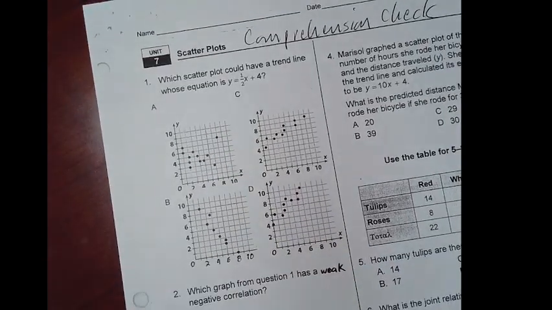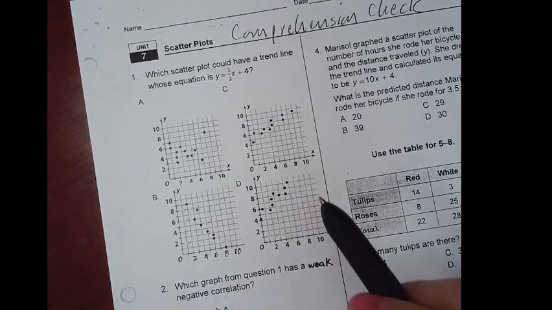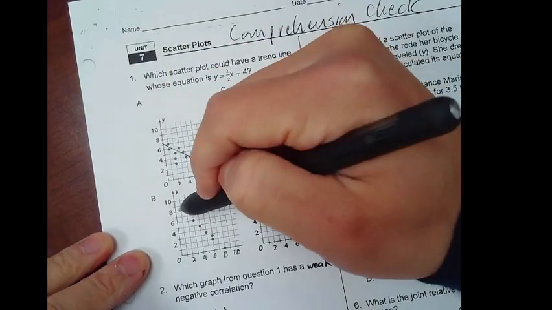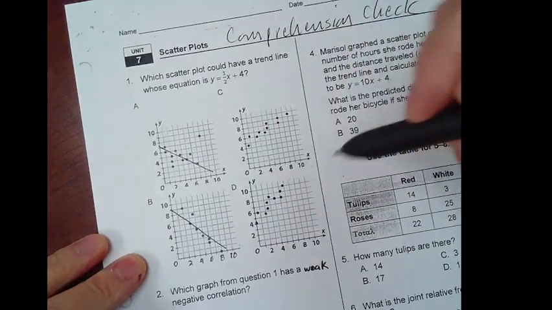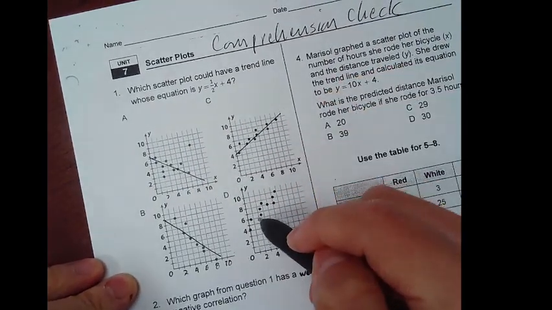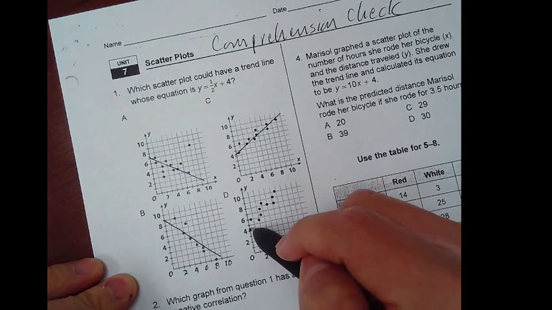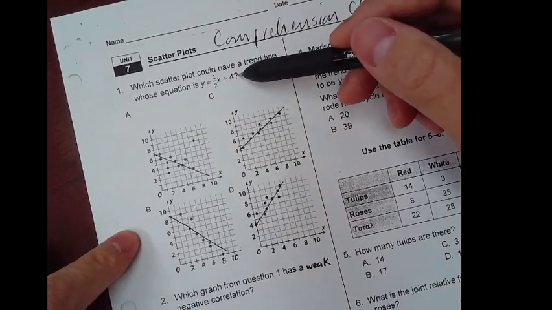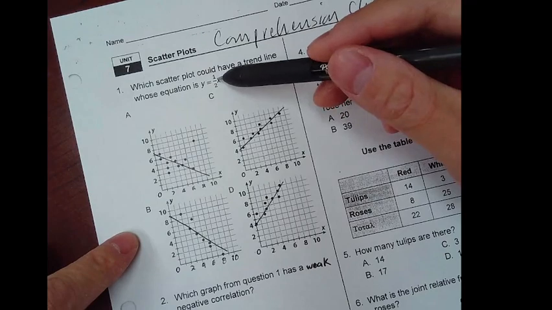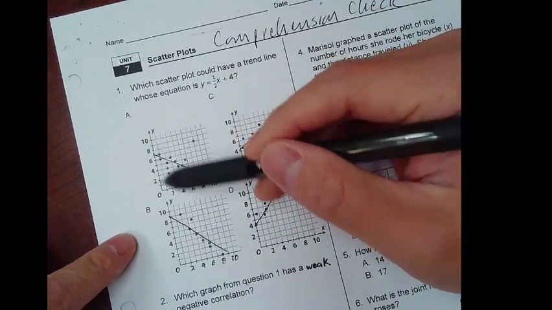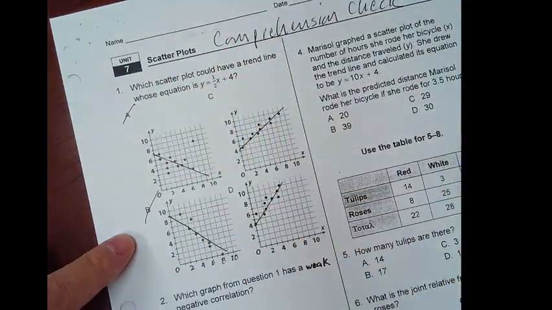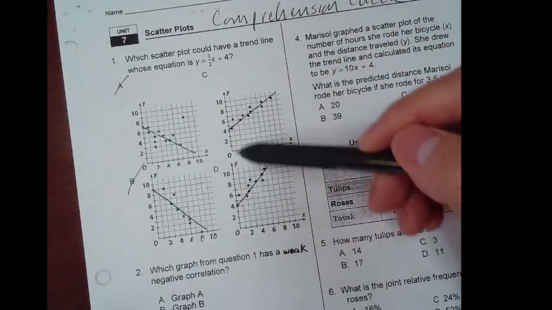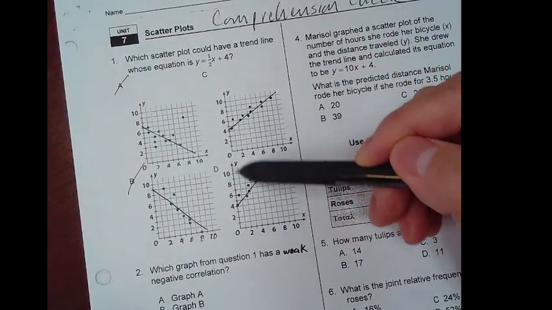Okay, for number 1, it says, which scatter plot could have a trend line whose equation is 1/2 x plus 4? Let's draw a trend line through each of these. First of all, the y-intercept is a positive 4, and the slope needs to be positive. For A and B, the y-intercept isn't 4, and the slopes for both are negative. This one's a little bit of a close one. C and D both have possible 4 y-intercepts.